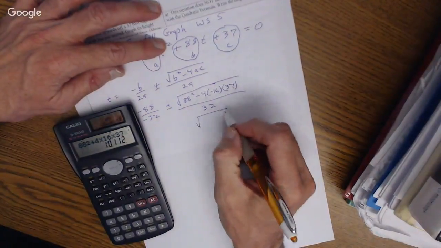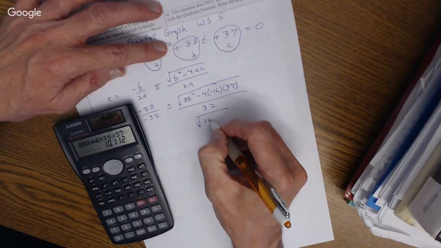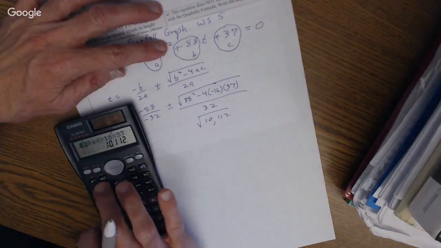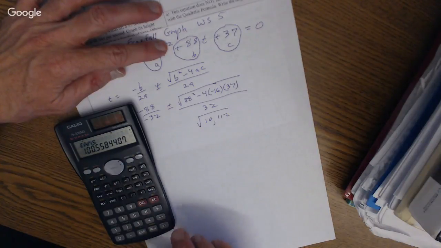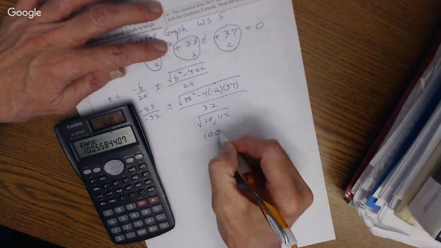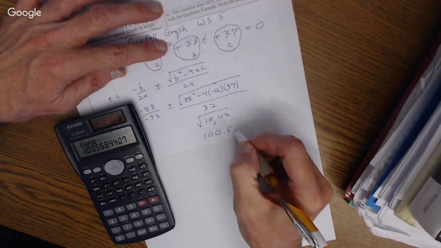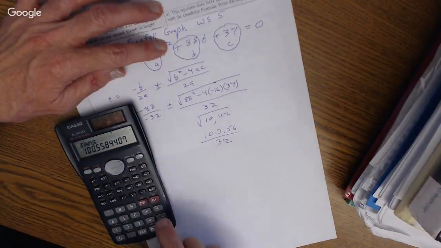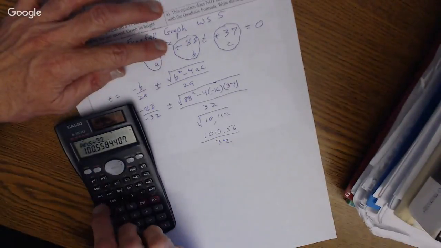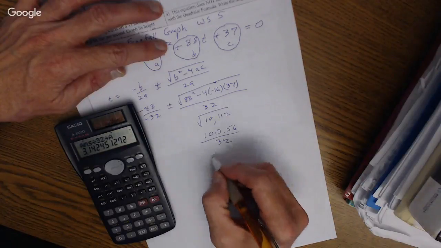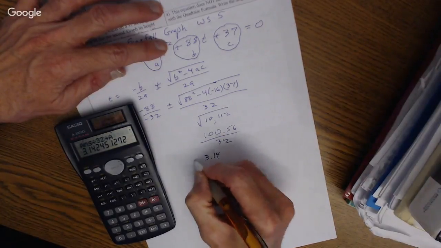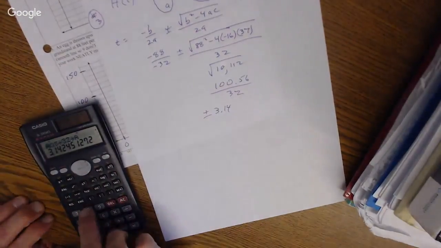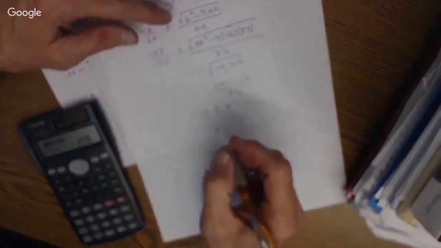So that's the square root of 10,112. Let me take that square root, and that's 100.56 divided by 32. I'm going to put that in memory. So it's going to be plus or minus 3.14. 88 divided by 32 is 2.75.